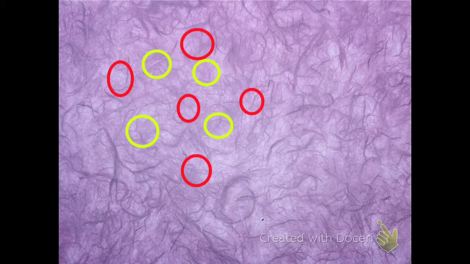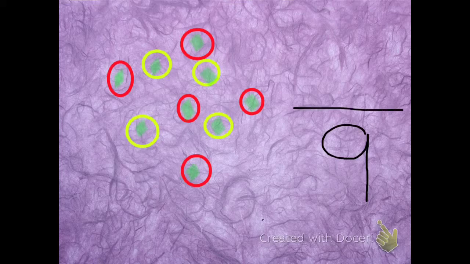So the first thing that I am going to do is count all of my counters to see how many I have all together. So I count 1, 2, 3, 4, 5, 6, 7, 8, 9. I have 9 counters total. So since my total number is 9, that means that my denominator, my total number, is going to be 9, because the denominator tells us how many we have total.